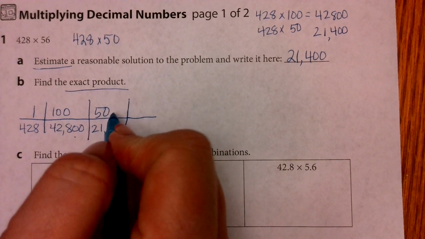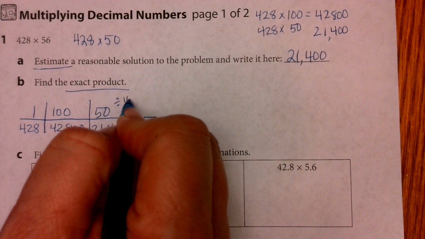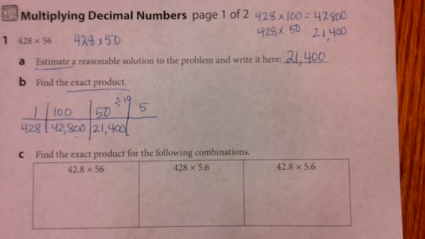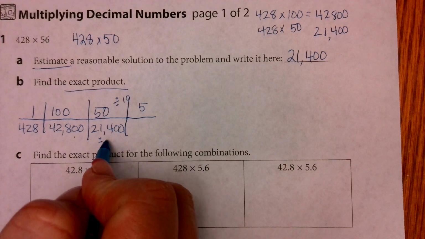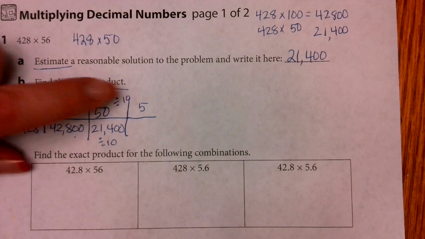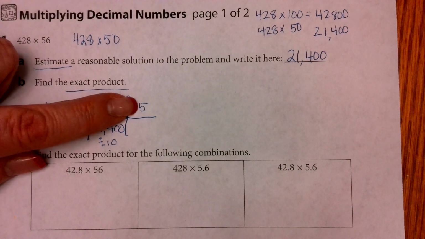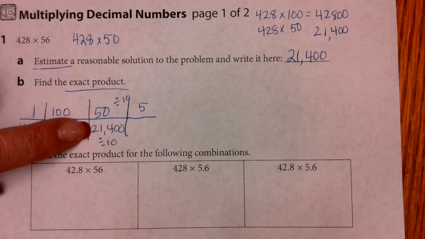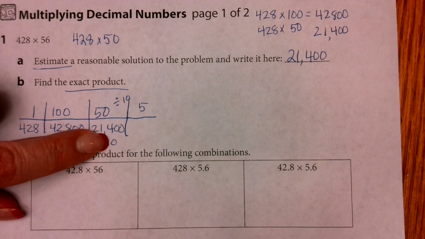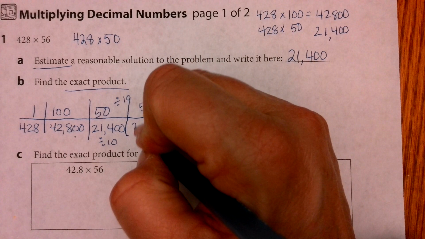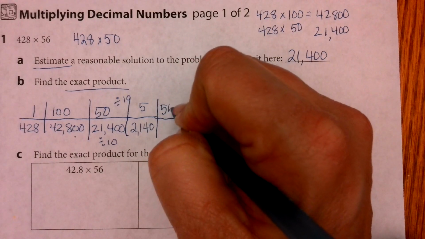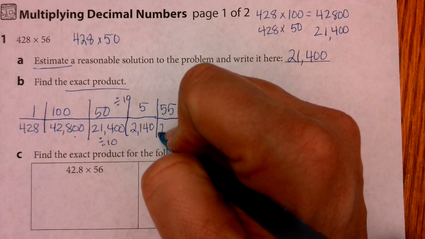Well, if we think about it, we could take our 50 and divide it by 10, and that's going to get us to 5. So we can do 5 more groups, which means we can divide our 21,400 by 10. And if you notice, when we divided the 50 by 10, we just took away a 0 because 10 has a 0, and that gave us 5. So when we divide 21,400 by 10, we can take away a 0 because the 10 has a 0. And now we have 2,140.